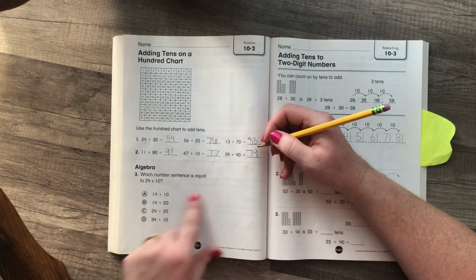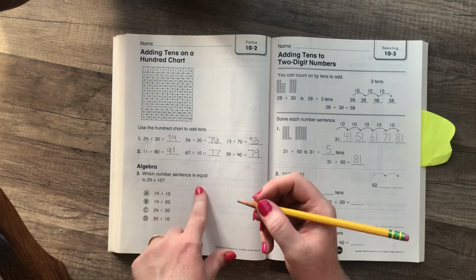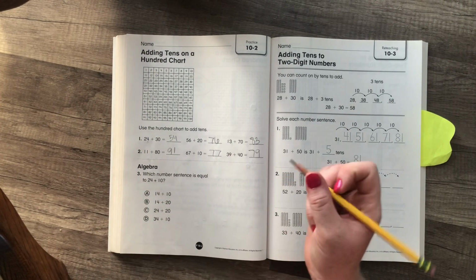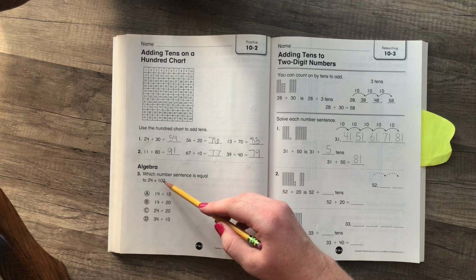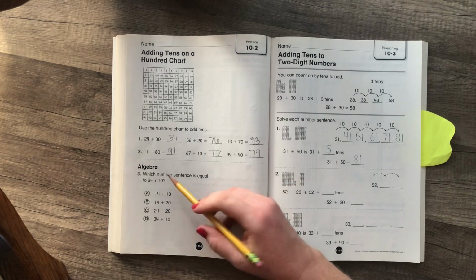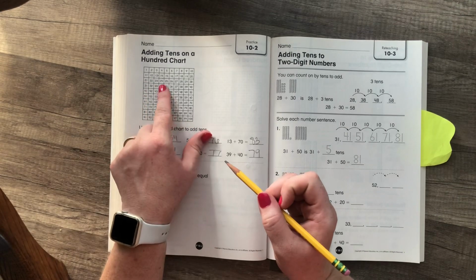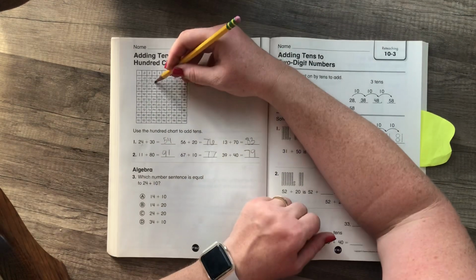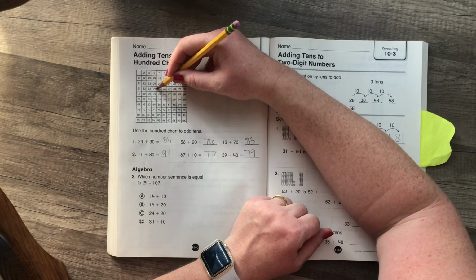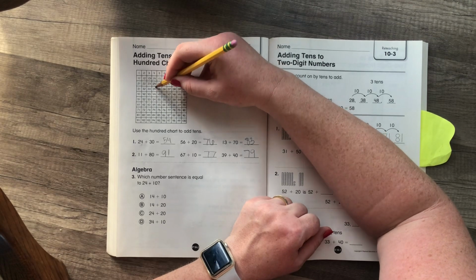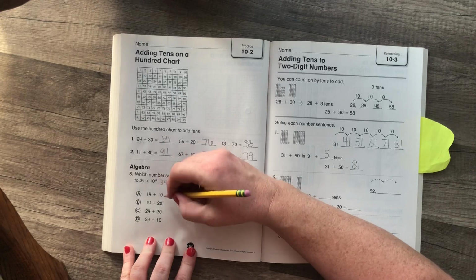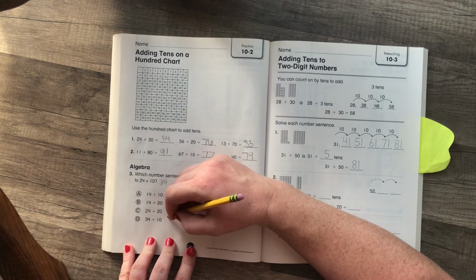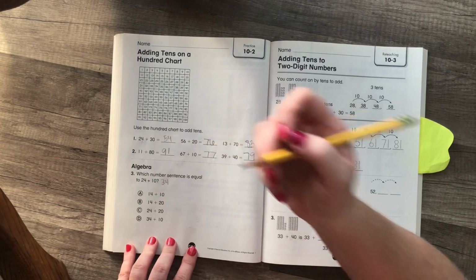Great job. All right, which number sentence is equal to 24 plus 10? So let's see, what is 24 plus 10? Let's see if we can find the answer to that first. So let's find 24. Oh, there's 24 right here. And then plus 10, we're going down one row to 34. So I'm just gonna write 34 here. And then let's see if we can add and find the answers to these and see which one matches, okay?